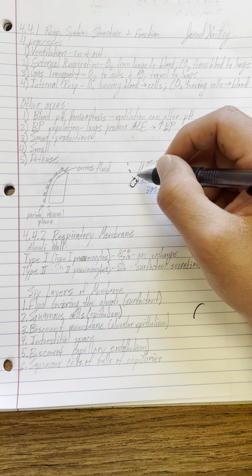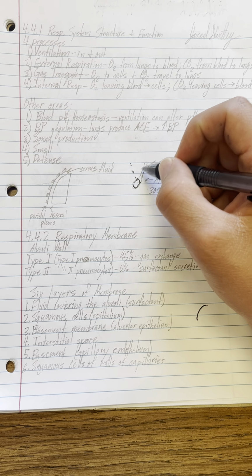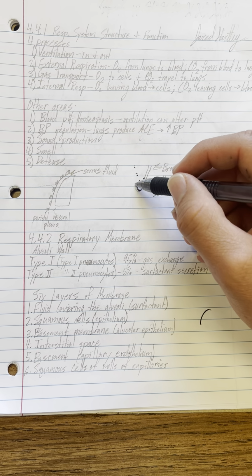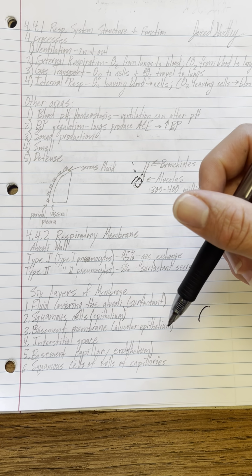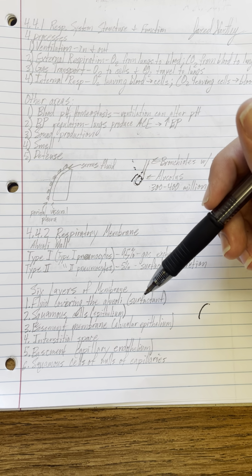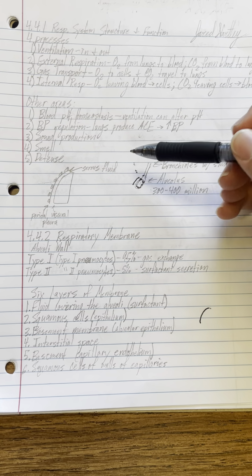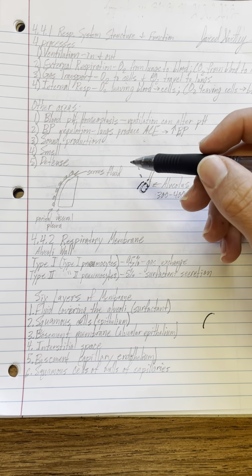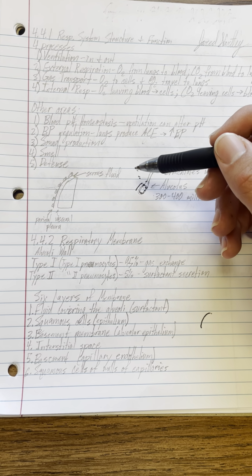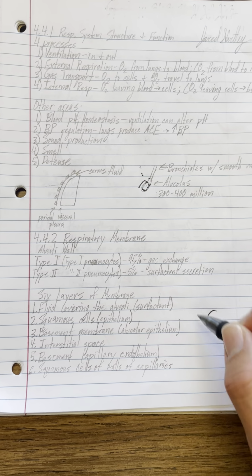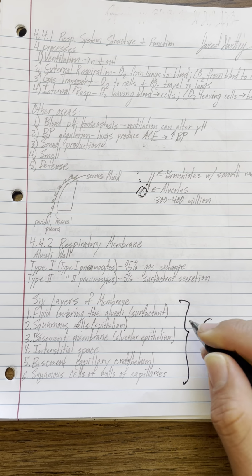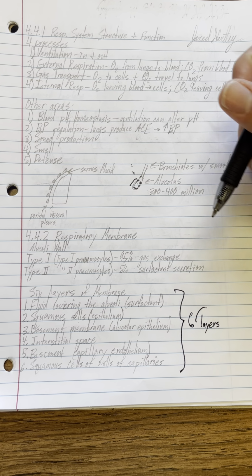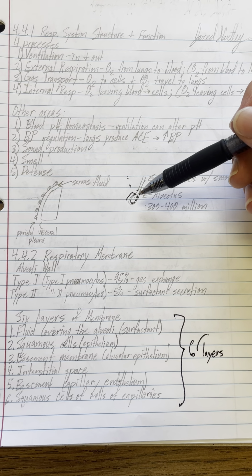Then you're going to have an epithelial cell, squamous cells, a basement membrane, alveolar epithelium. Then you'll have a little bit of space between your capillary basement membrane, then your capillary endothelial basement, and then other squamous cell walls of capillaries. So there are 6 layers, going from internal to external, and these are all within the alveoli.